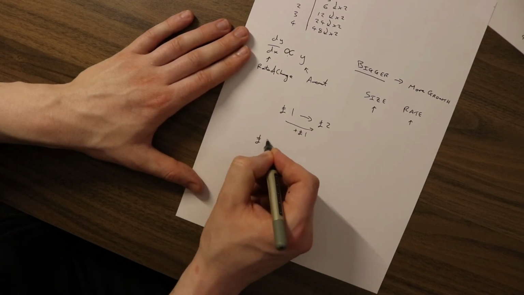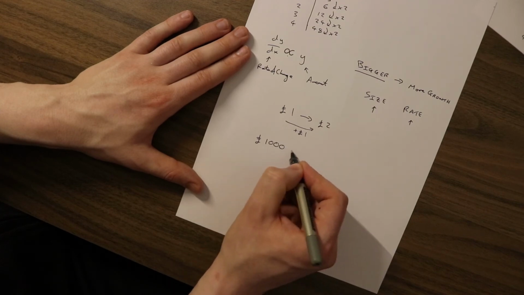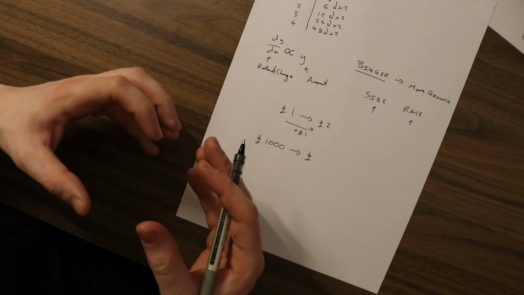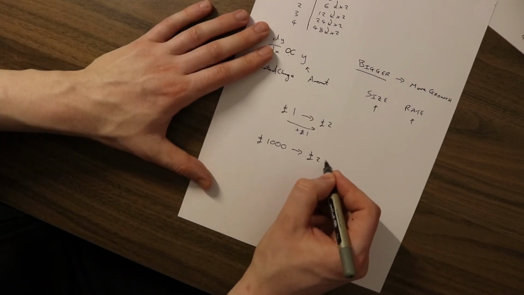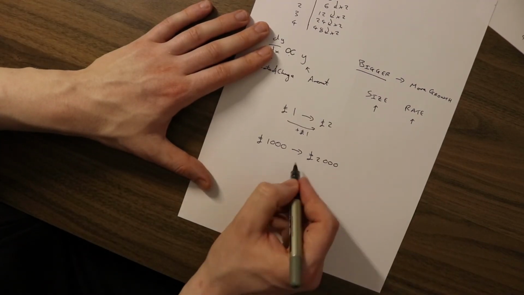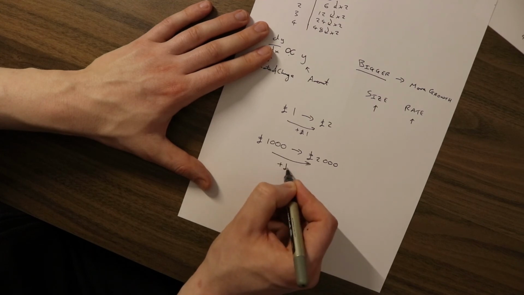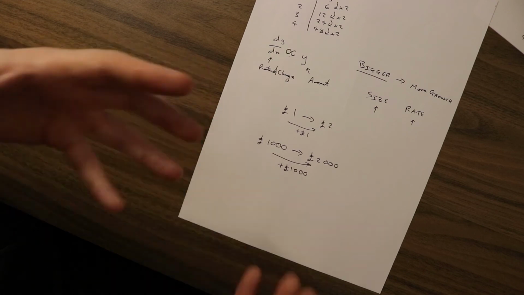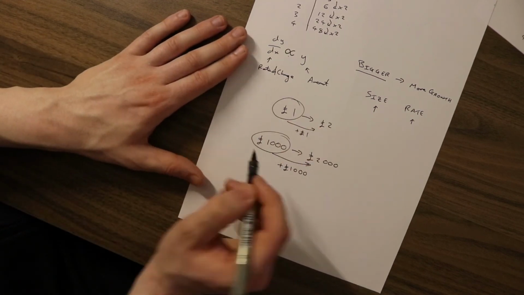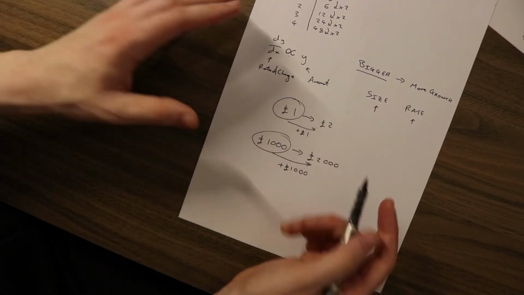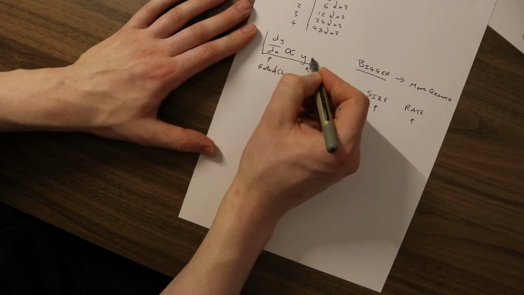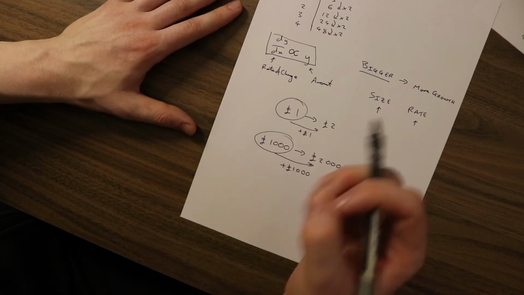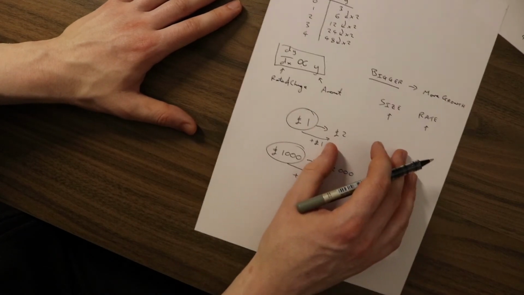Whereas if I start off with, say, £1,000 in my bank account, then a year later, according to y equals 2 to the power of x, I should have double the amount. So therefore I should have £2,000. So in other words, my increase is now £1,000. So the rate of change changes according to how much you have, or according to your size. So it's a really fundamental idea of exponential growth. The bigger something is, the faster it will grow by.